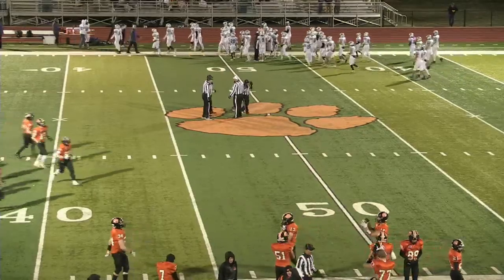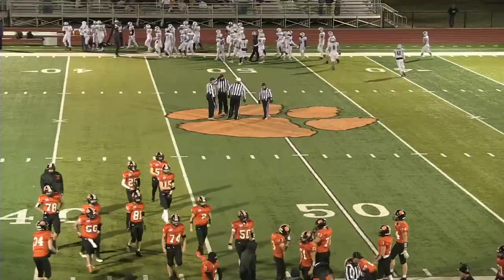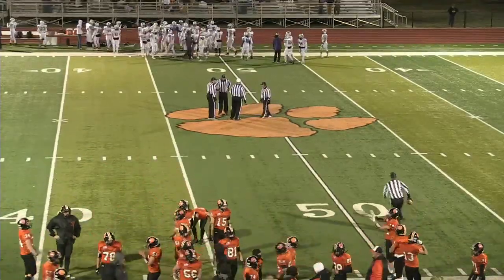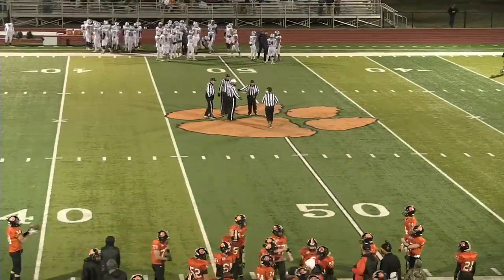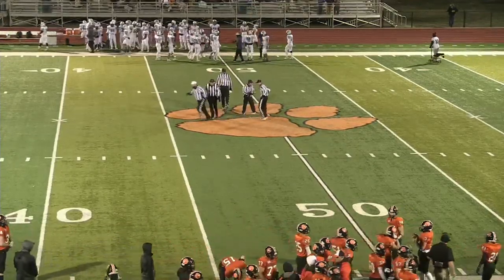1A classification. Centralia 0, Opie 7 at the half. That game's taking place in Centralia, and that's a good game right there. A perennial playoff game to watch between Opie and Centralia. There's always been some good ones.